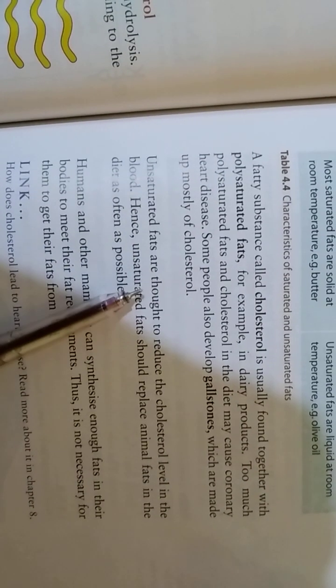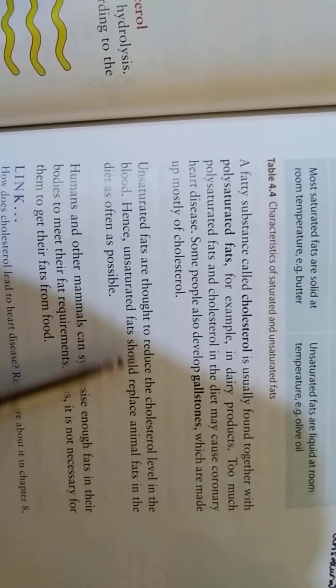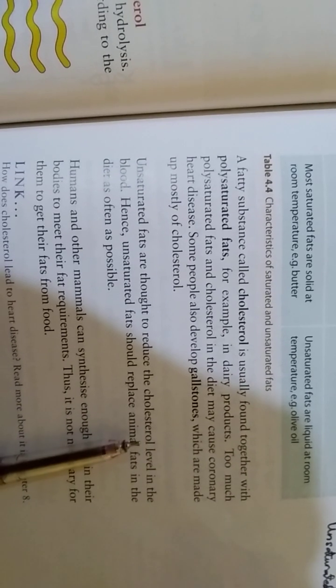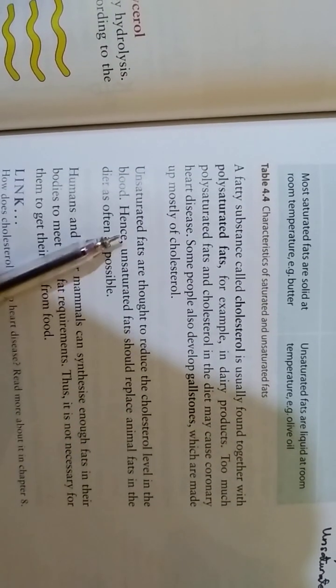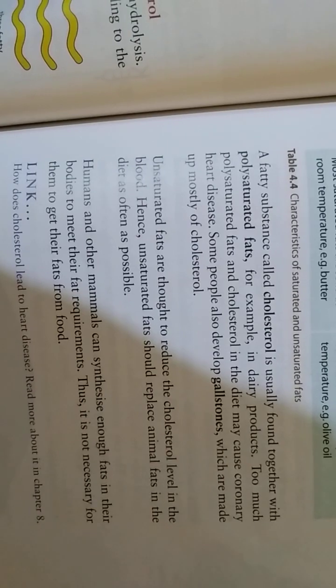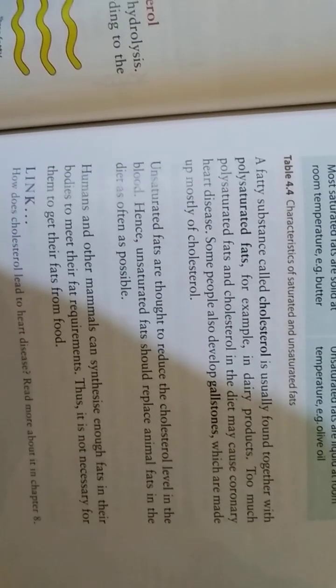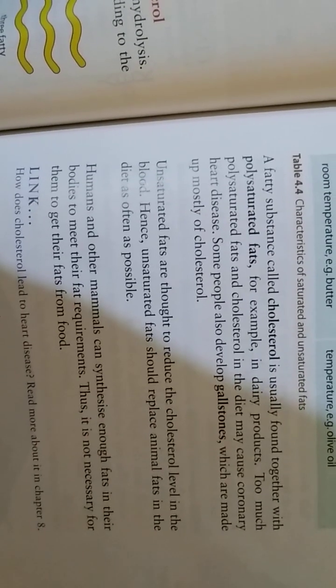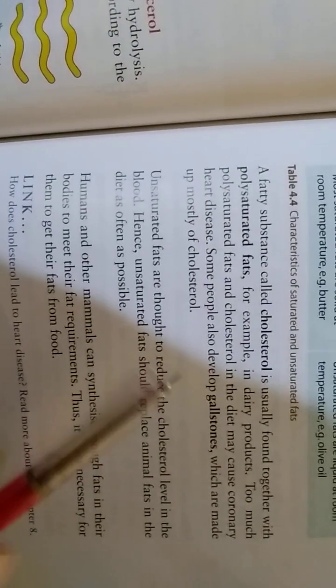Unsaturated fats are thought to reduce the cholesterol level in the blood. Unsaturated oil is less harmful than saturated.